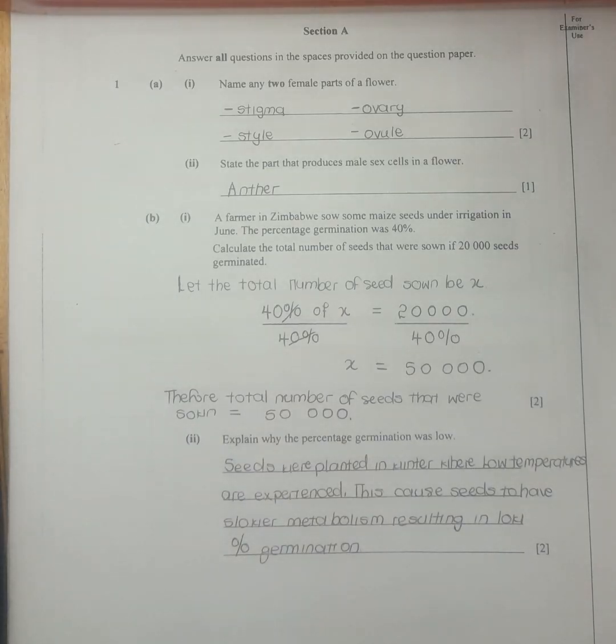Female parts of the flower include stigma, style, ovary, and ovule. The part that produces the male sex cell in a flower is known as the anther.